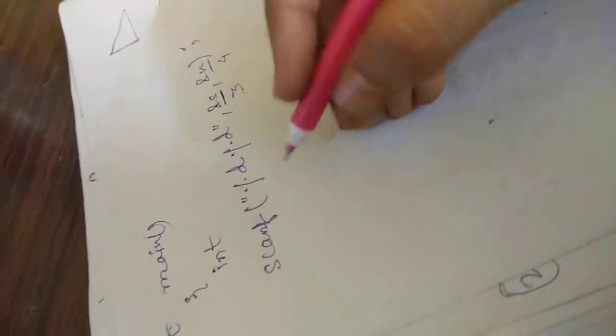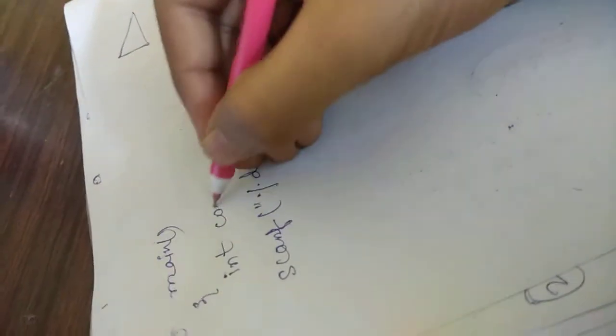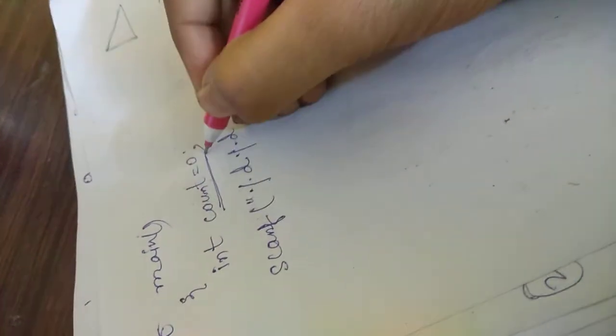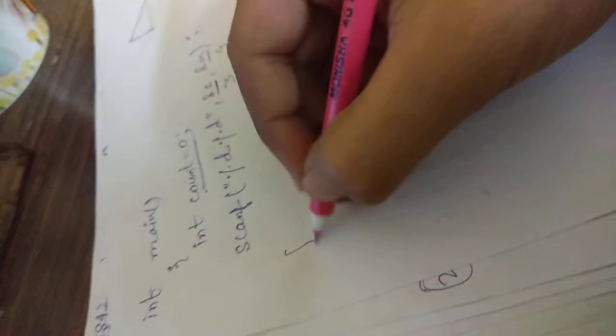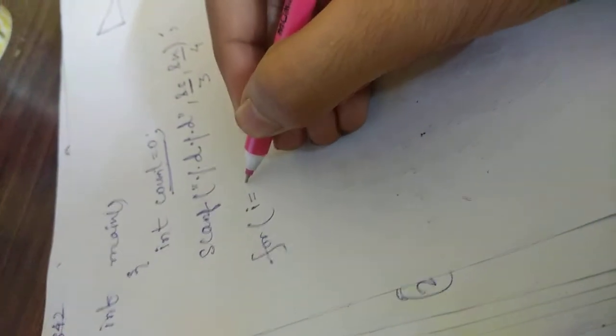So for this code, suppose we take int count equals 0. The count variable has the value 0 and is of the integer data type. First of all, I will start with for i equals s, meaning i equals 3.